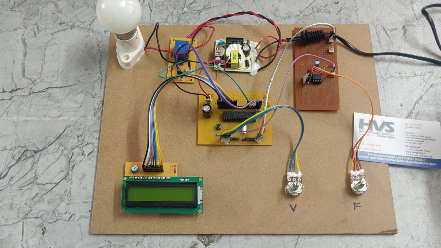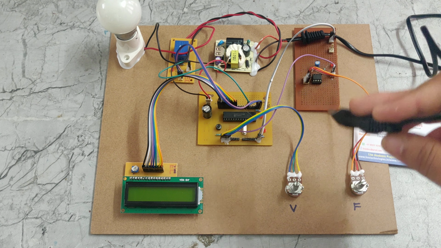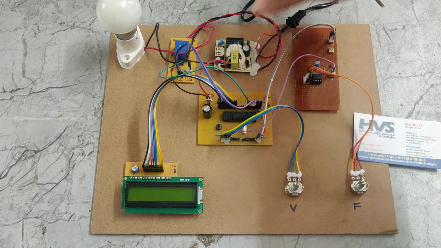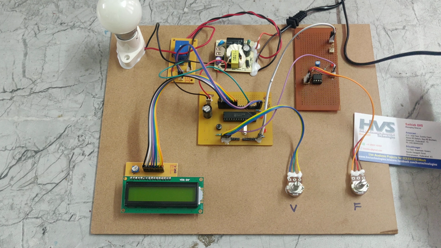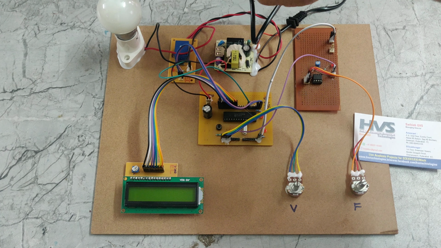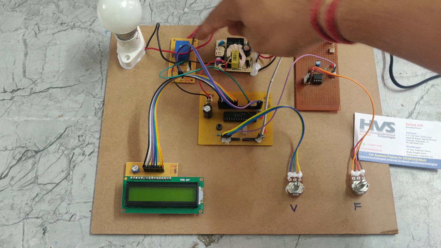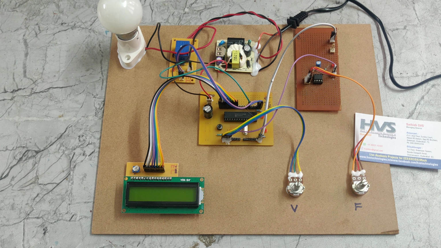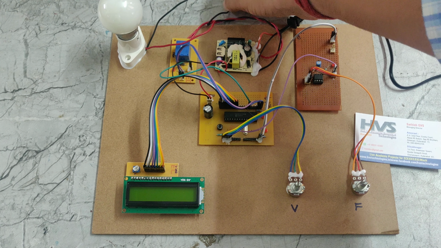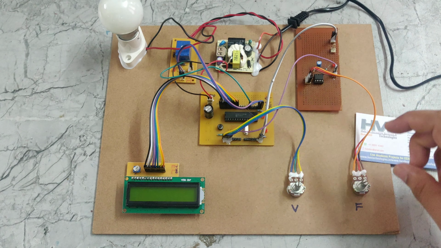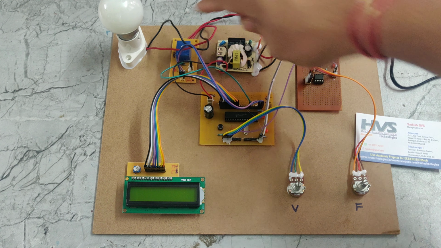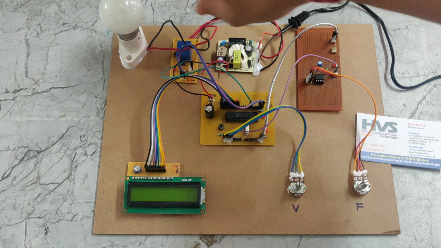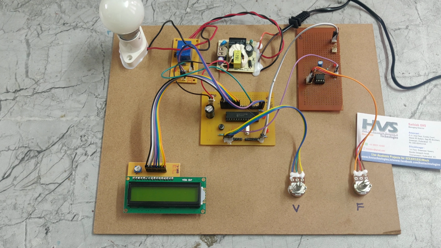We are providing power supply through this power cable. It takes 230 volts, which will be given to this rectifier, and the 230 volts is also given in parallel to this AC bulb. Here we can see a relay connected between the bulb and the 230 volts AC power supply. The neutral wire is commonly connected to the bulb and the phase wire is connected to this relay. Whenever the relay gets switched on, the bulb automatically gets switched on.